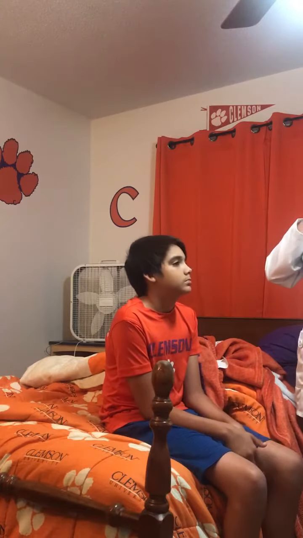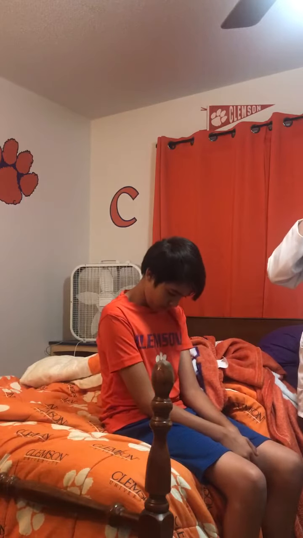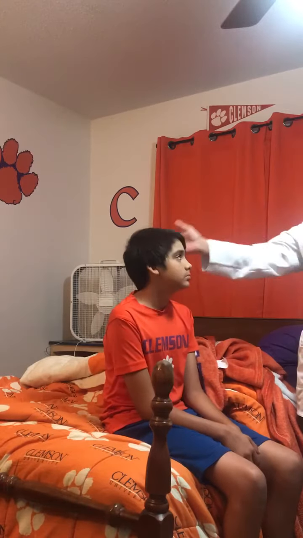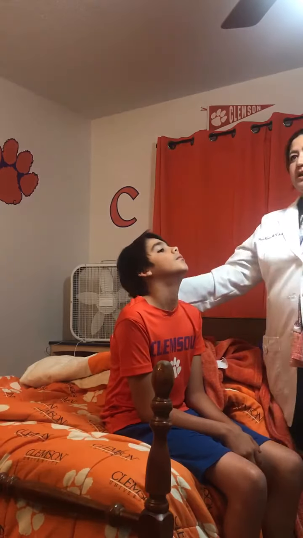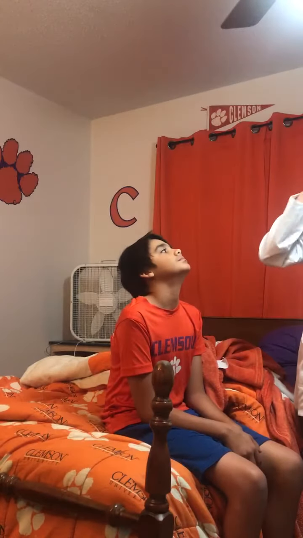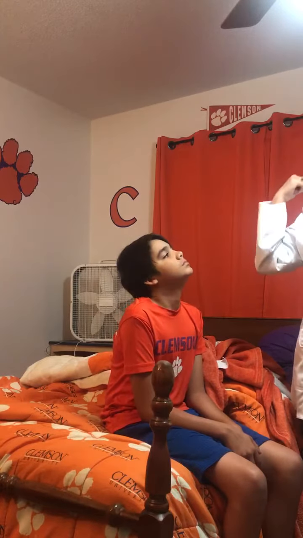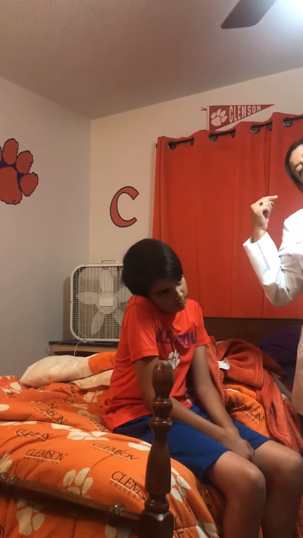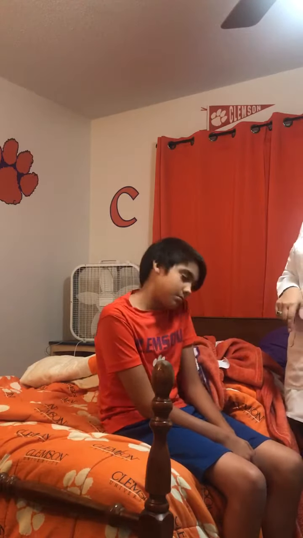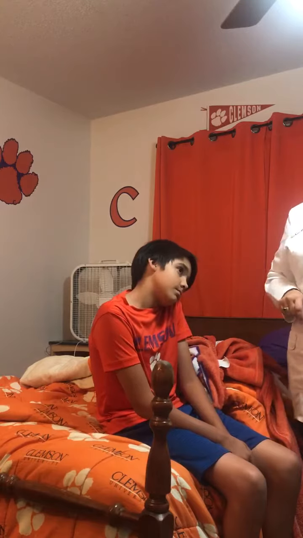Okay, then just like we did our arms and our fingers and everything, we have to do flexion and extension. So can you put your chin to your chest? Very good. And then can you put your neck back, head back? Very good. And then can you put your right ear to your right shoulder? And then the left shoulder? That's right. Very good.